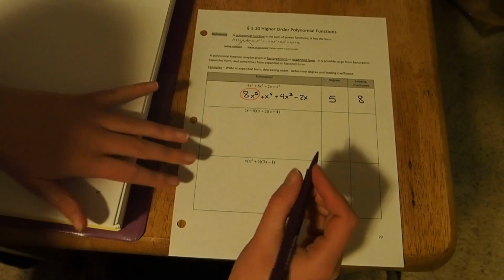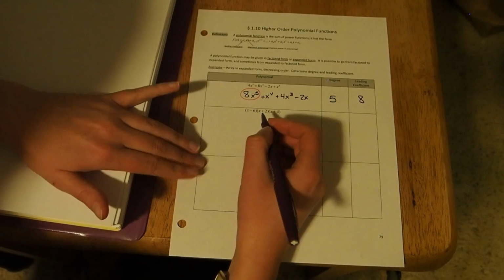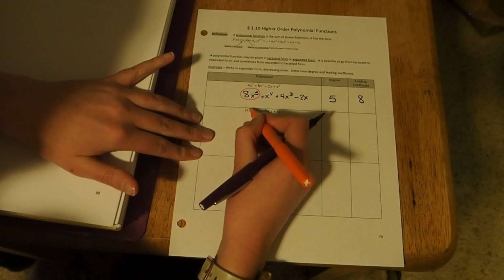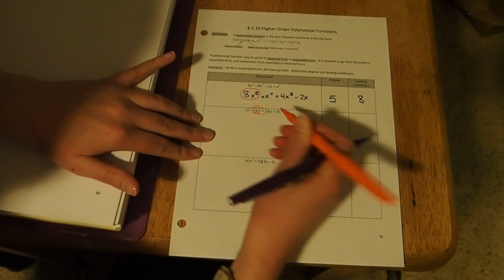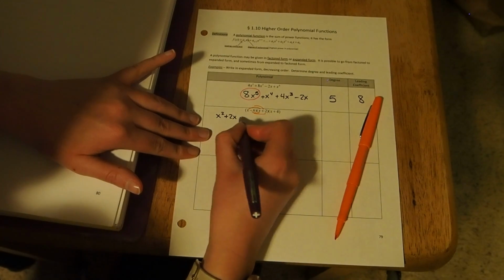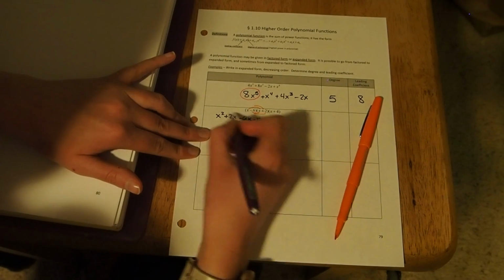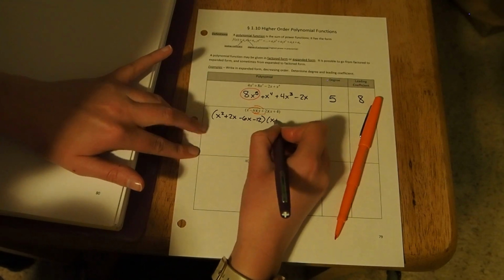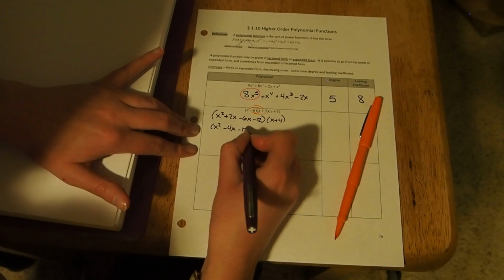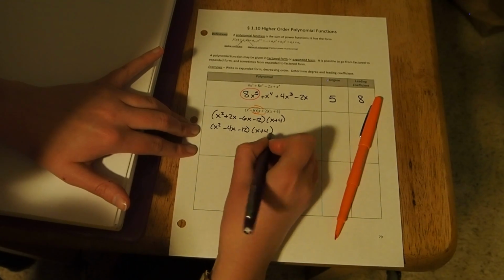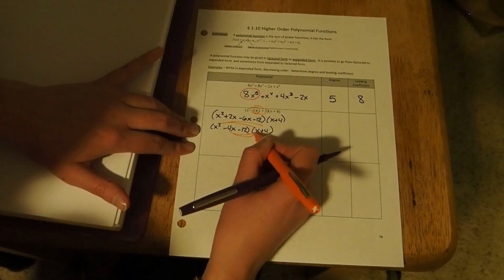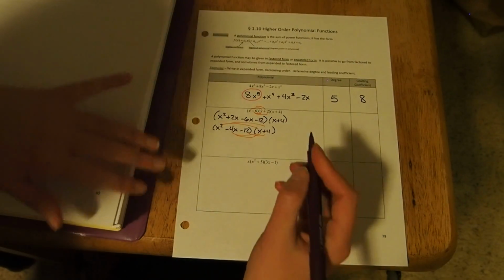In the next one, it's currently in factored form, so I need to multiply it out to get it in expanded form. Unfortunately, I can't multiply all three of those out at the same time. I need to do 2 at a time. So let's multiply those out. First, that gives me x squared plus 2x minus 6x minus 12. Then I've got to multiply by the x plus 4. Let's combine like terms first. That's x squared minus 4x minus 12 times x plus 4. Then we will distribute again, all 3 parts in the first one into the second one.